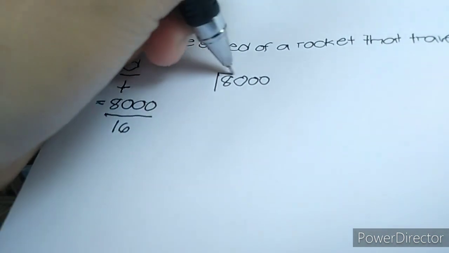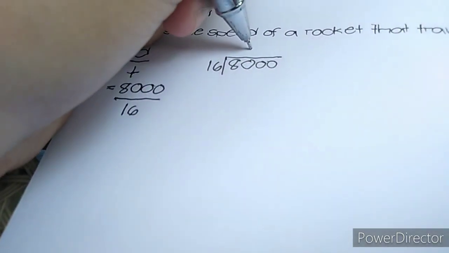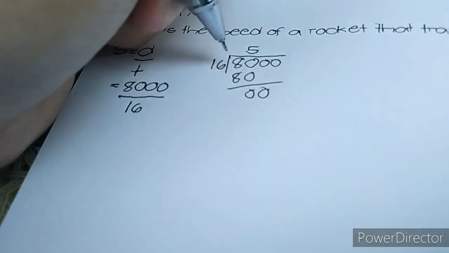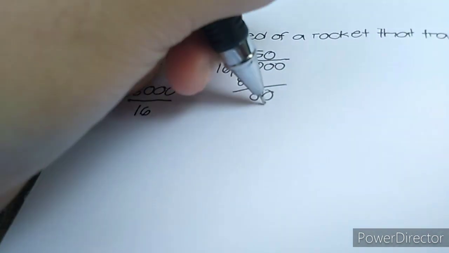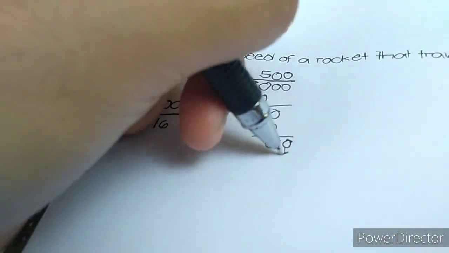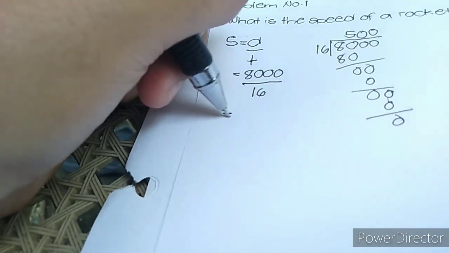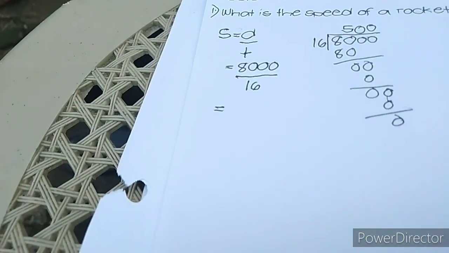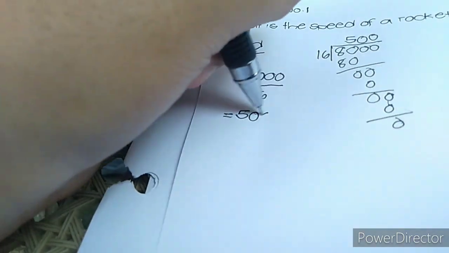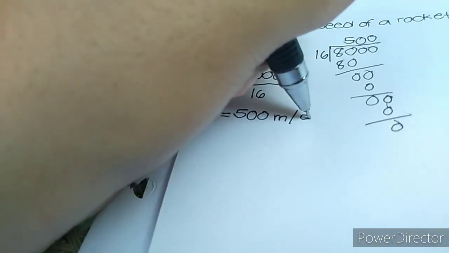So 8,000 divided by 16. 80 divided by 16 is 5. 5 times 16 is 80. Then the zeros. So the answer of 8,000 divided by 16 is 5,000 meter per second.